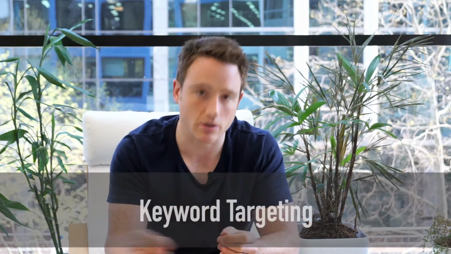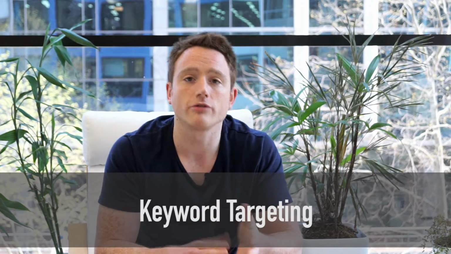Okay, the third most common reason for ads not showing: keyword targeting. In order for a keyword to trigger an ad, it must be configured to do so within the AdWords platform. But sometimes a keyword is present in the platform and still doesn't cause an ad to show for other reasons. And these reasons relate to the keyword settings.